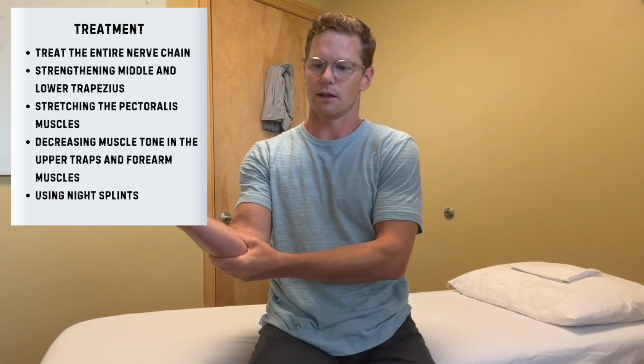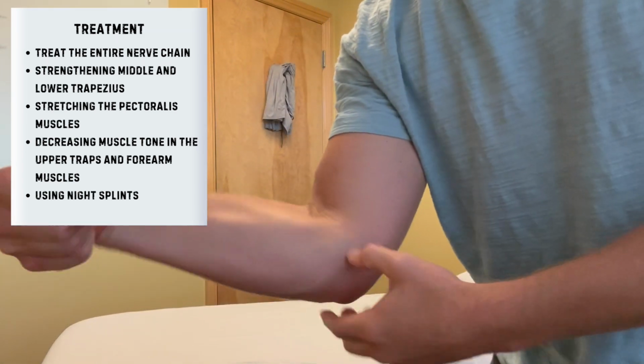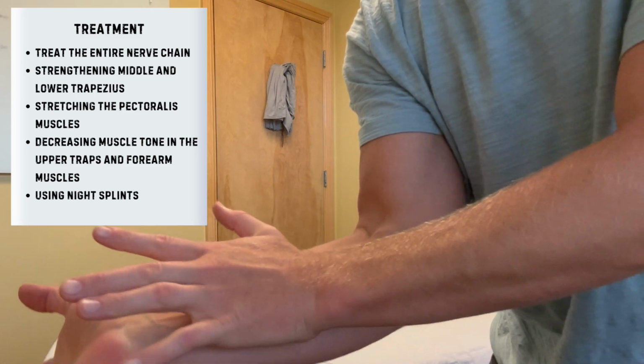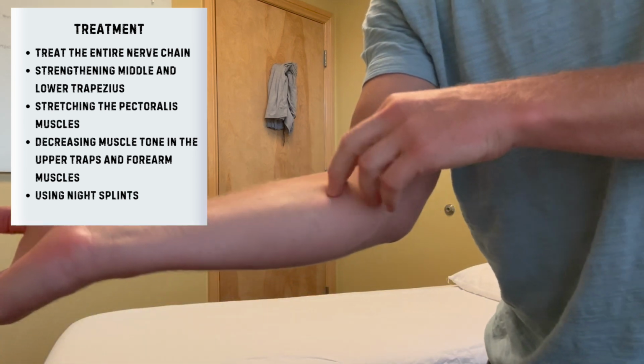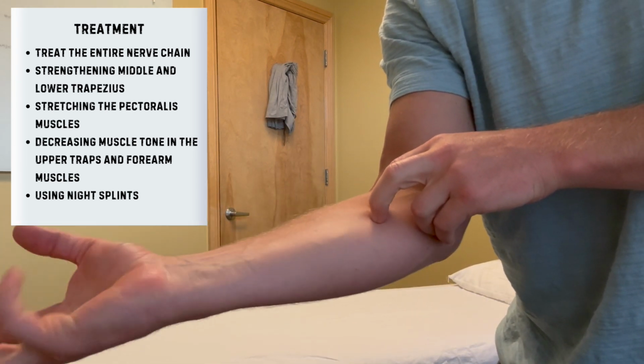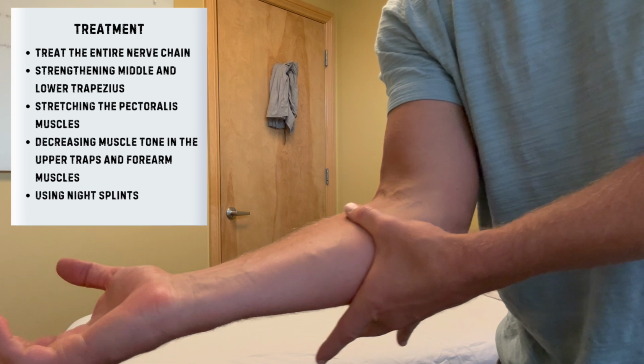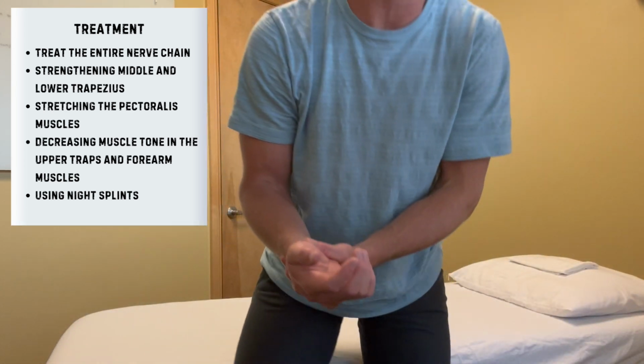Additionally, there was a lot of tension and tightness through these muscles all along here. So I had her roll out those areas, or just myofascial release of that to decrease tension in the muscles that the median nerve innervates. So loosening up this tissue through here is going to be crucial.